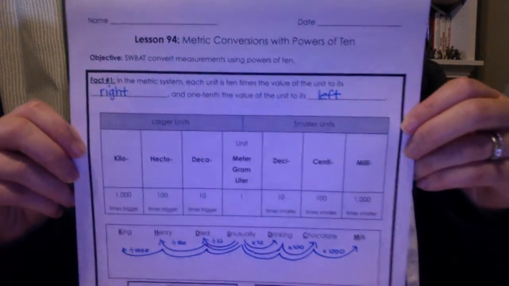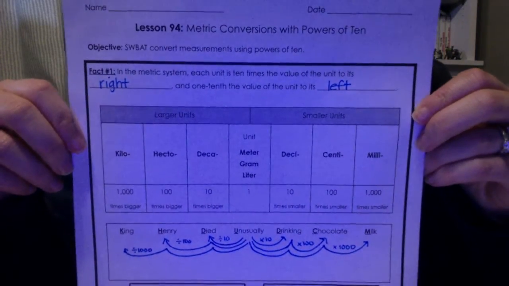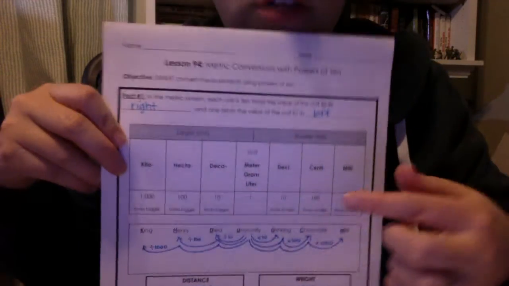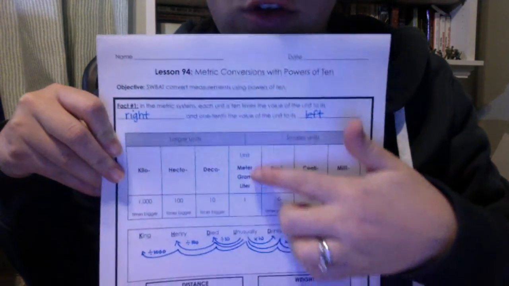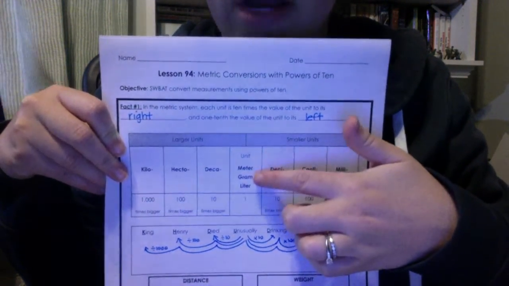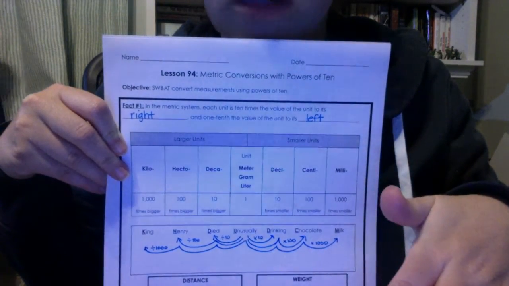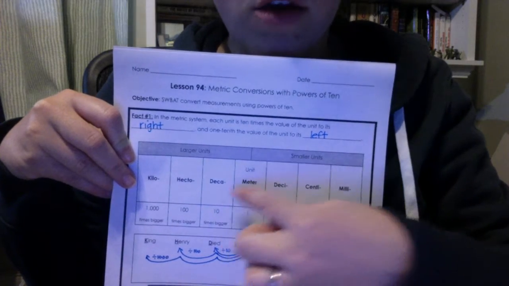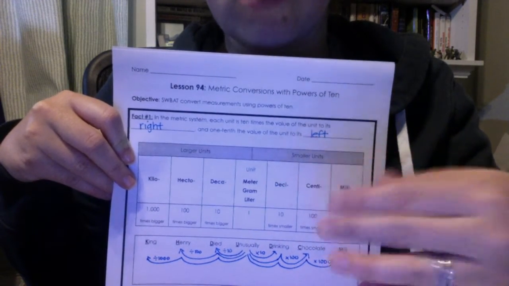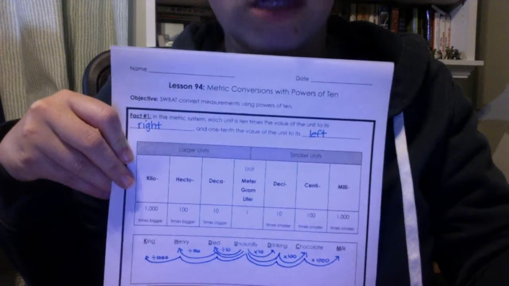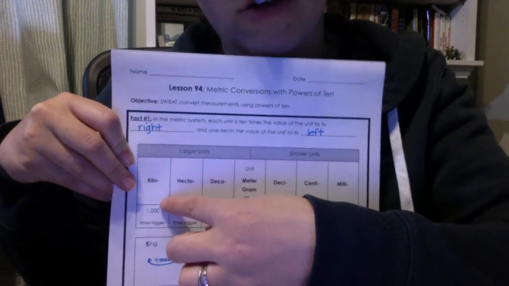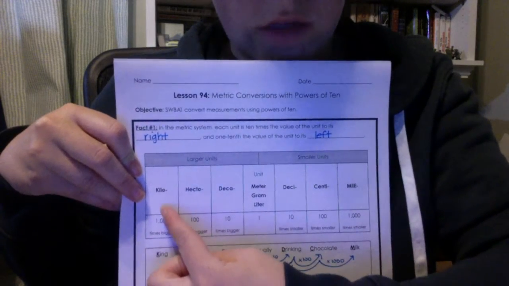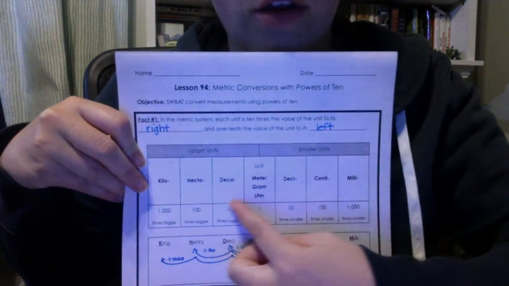So fact number one, in the metric system, each unit is 10 times the value of the unit to its right and 1/10 the value of the unit to its left. The home base units are the ones right here in the middle: meter, gram, liter. Notice none of them have prefixes. That is the home base. But if you attach a prefix like deca or deci or centi, you can say centimeter, centigram, centiliter, or something really big like a kilogram, kilometer, kiloliter. So these are the biggest ones, and as you move this way, they're getting smaller.